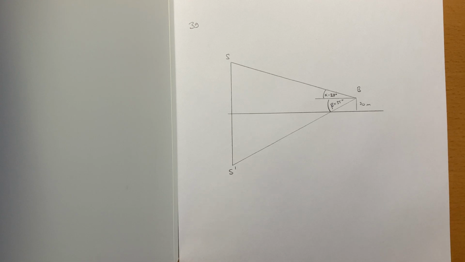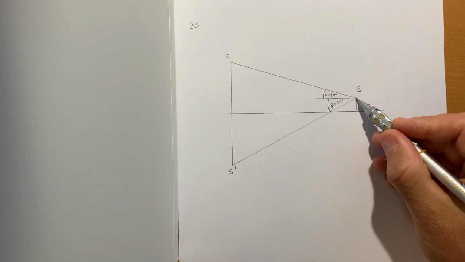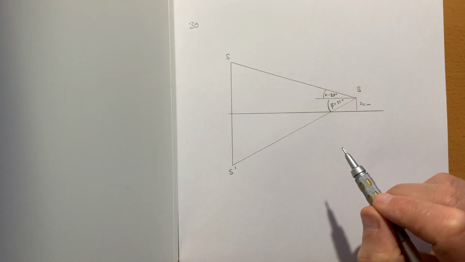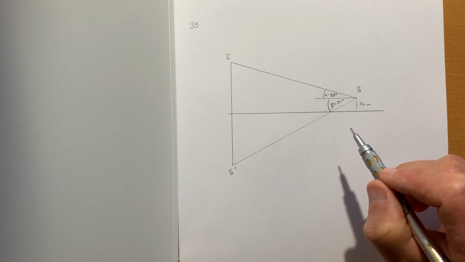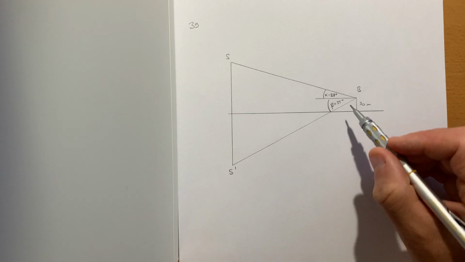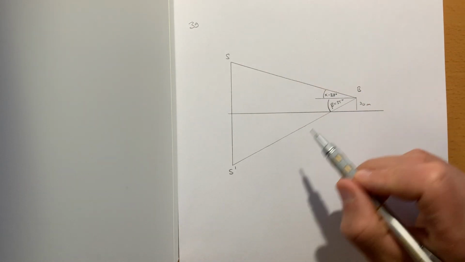An observer B is situated 70 meters above sea level. So this is sea level, this is your observer, 70 meters above sea level. The angle of elevation to the top of a mountain is alpha, 28 degrees. So when you look up to the top of the mountain, it's 28 degrees.